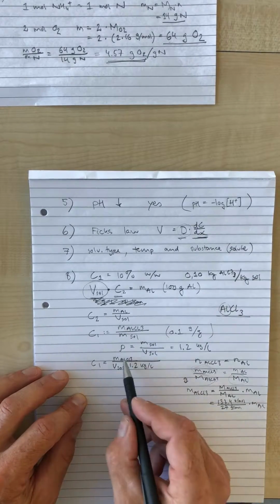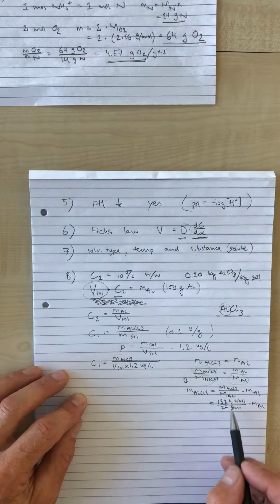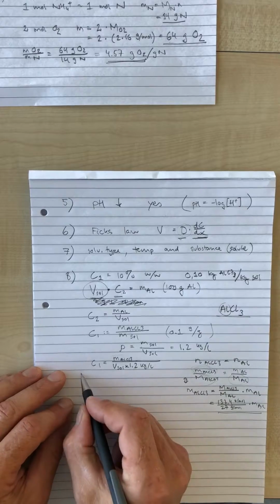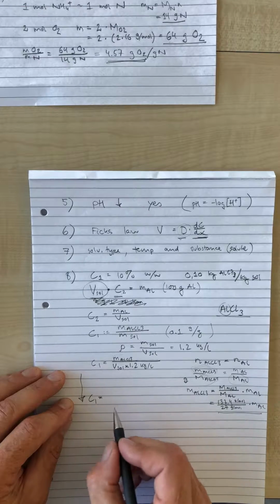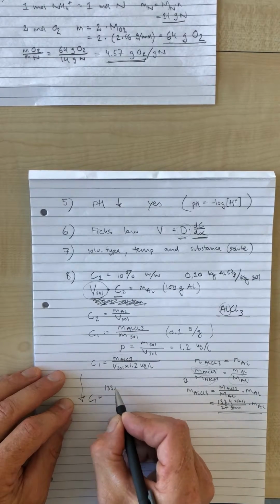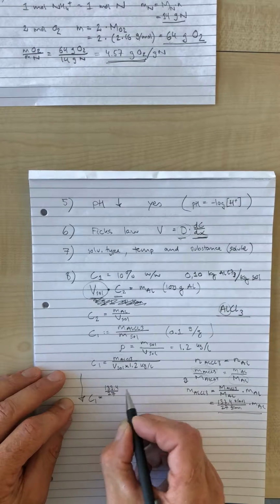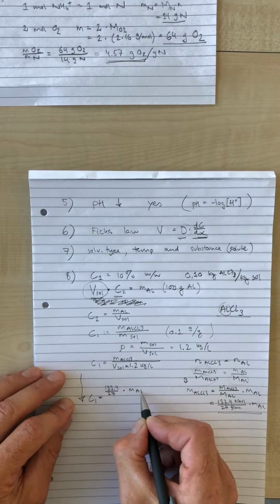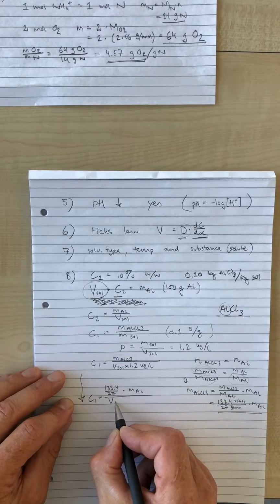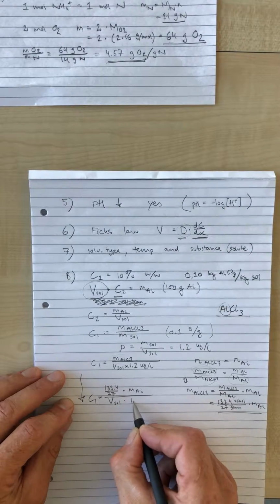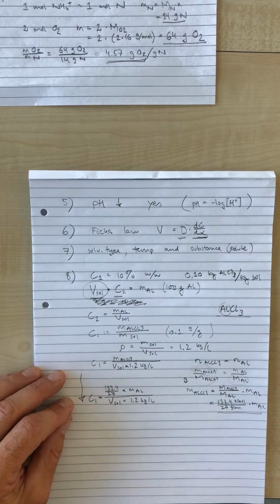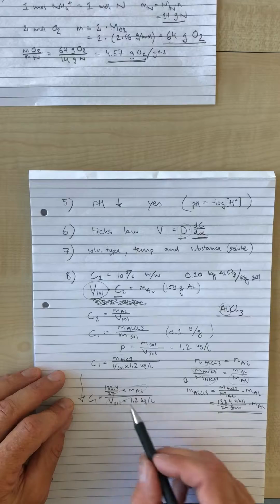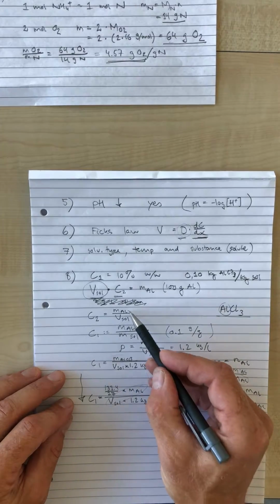So I can substitute in my equation this number here by this number over here, giving me an expression of the concentration as 133.4 over 27 times the mass of aluminum now, divided by the volume of the solution times my density. So now I'm getting close to what I wanted. This is my concentration 2, mass of aluminum over V solvent.